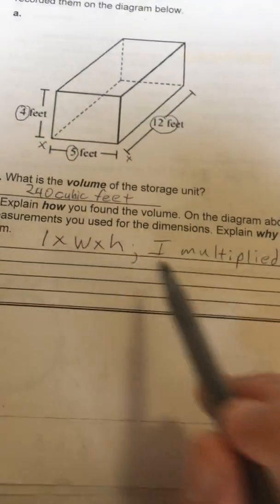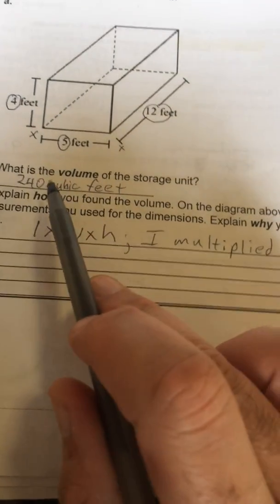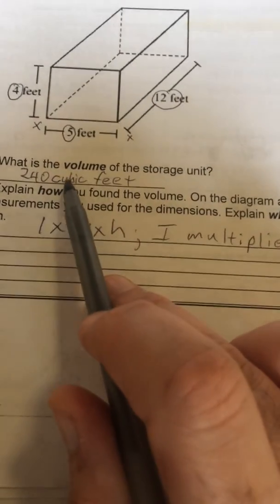And you could just write that, and I multiplied each dimension, or this. But you have to calculate whatever your answer is and make sure you have the proper labeling for it. Okay, so there's that one. And then for this one, it is pretty simple.